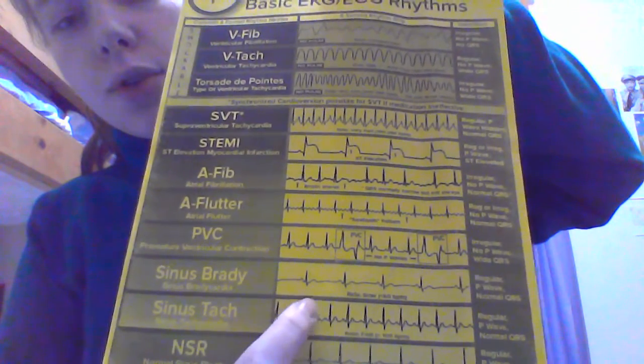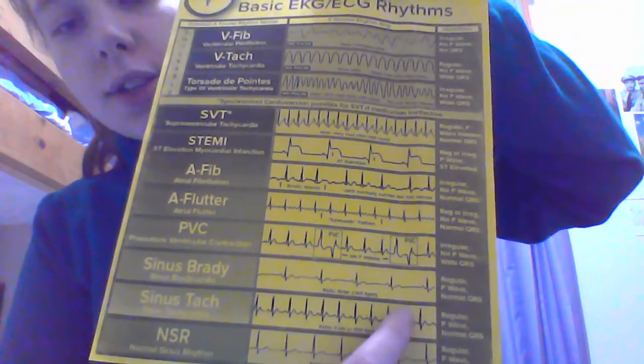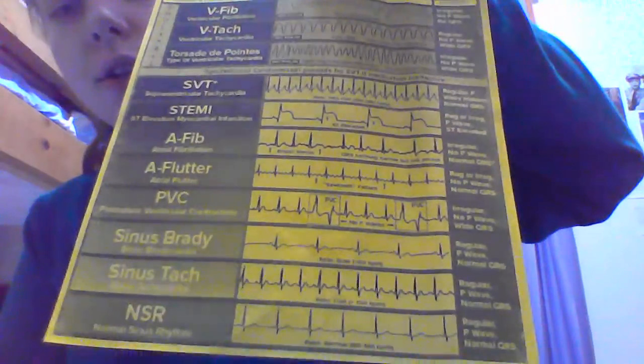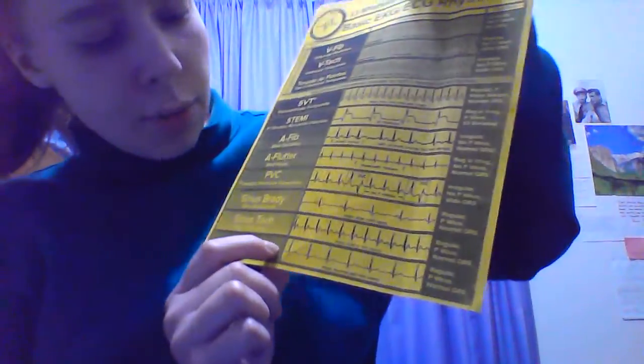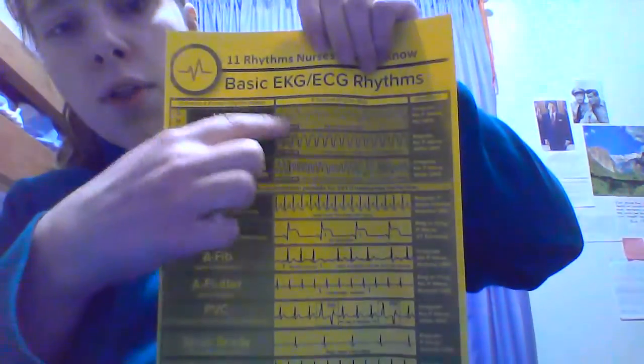You have 1, 2, 3, 4, 5, 6, 7, 8, 9, 10, 11, and then you multiply that by 10, you have 110. That's too fast. And then you have the normal sinus rhythm, and this is what it's supposed to look like. You compare this rhythm with all the other ones up here and figure out what's normal, what's abnormal.